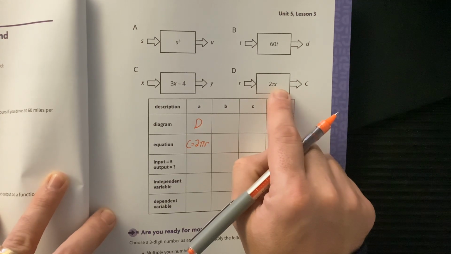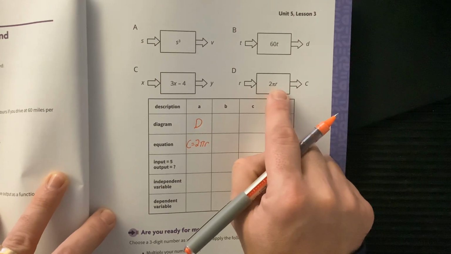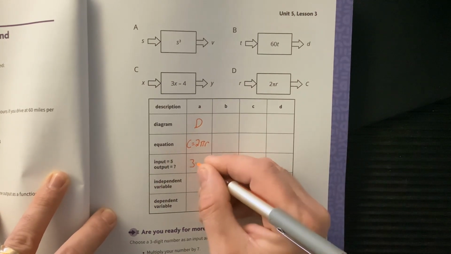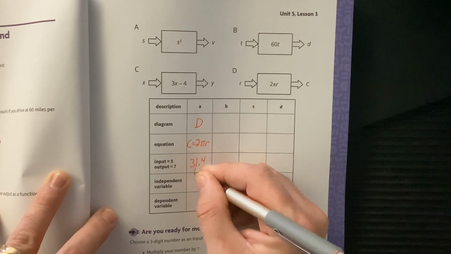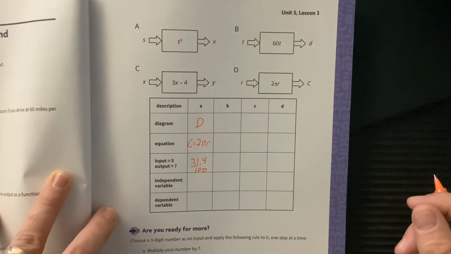Remember what we used for pi? 3.14. Okay, so 2 times 3.14 times r. R we said was 5. 31.4. Technically, you could have left it as 10 times pi as well. 10 times 3.14. Either one would be fine.